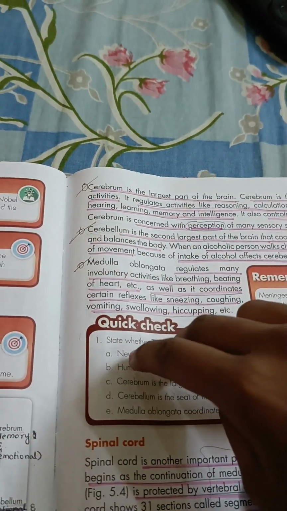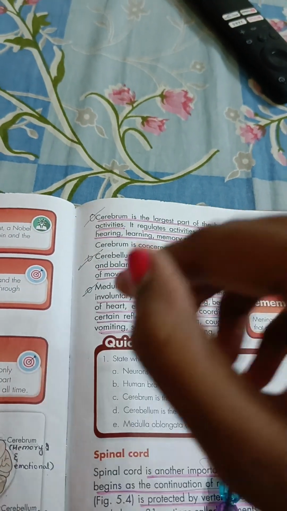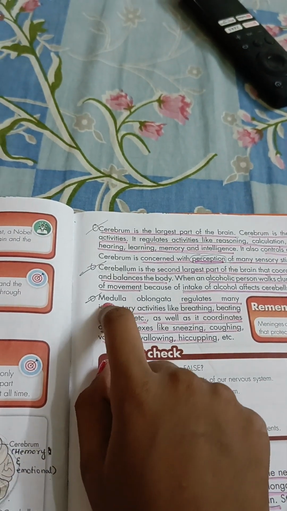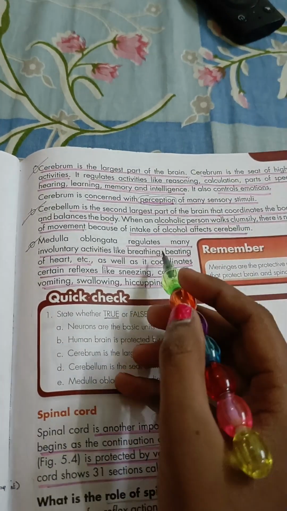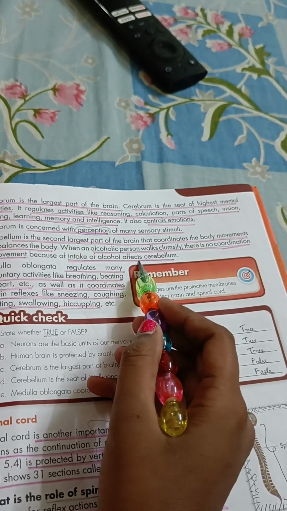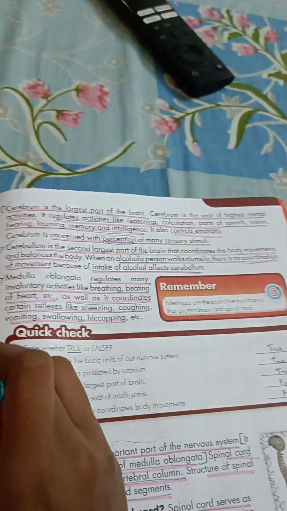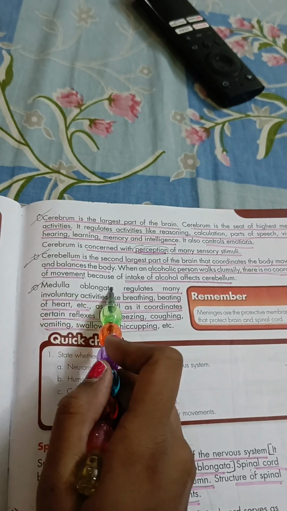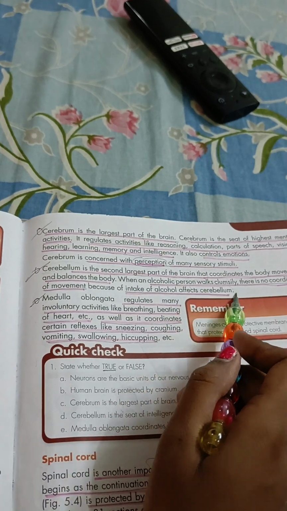But when you want to move one leg, it needs the coordination of cerebellum. Now, when an alcoholic person walks clumsily, there is no coordination of movement because the intake of alcohol affects our dear cerebellum.